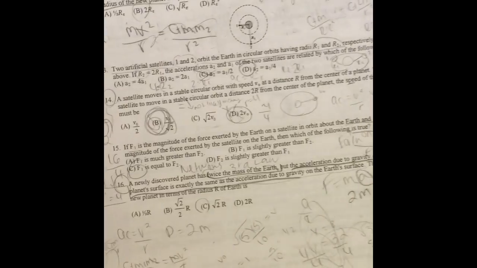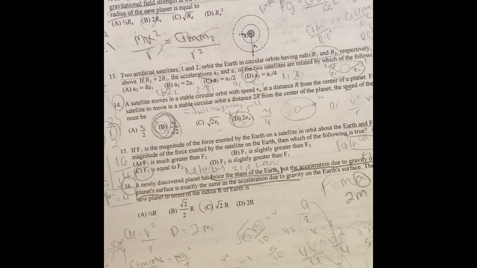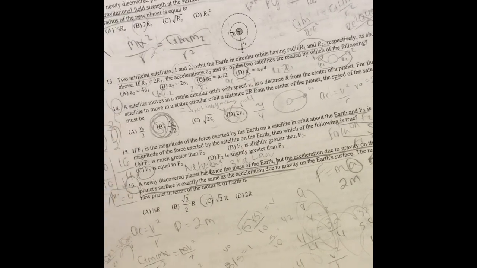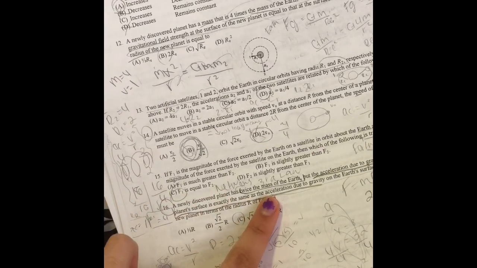And for 15, it asks the magnitude of the force exerted by the satellite on the Earth, but it's going to be F1 is equal to F2 because of Newton's third law.